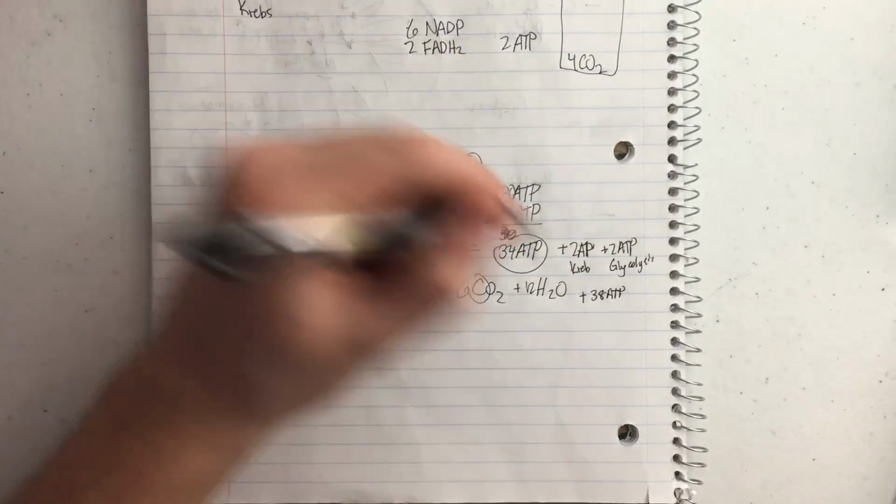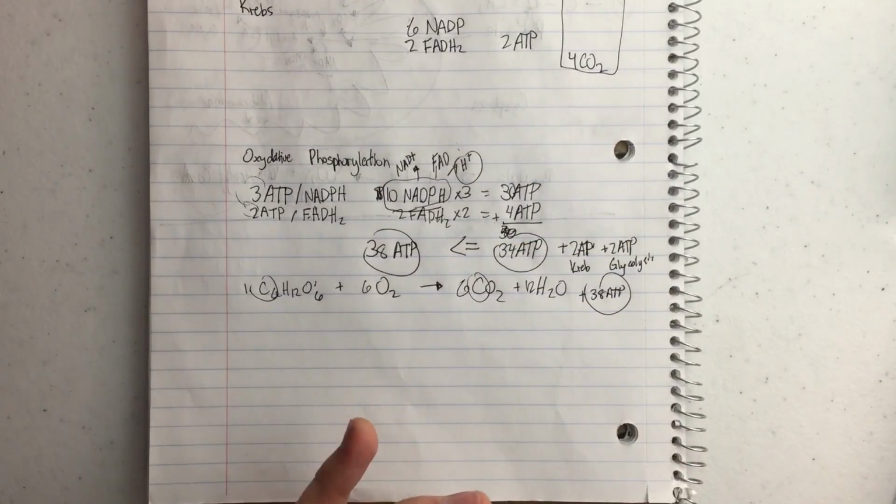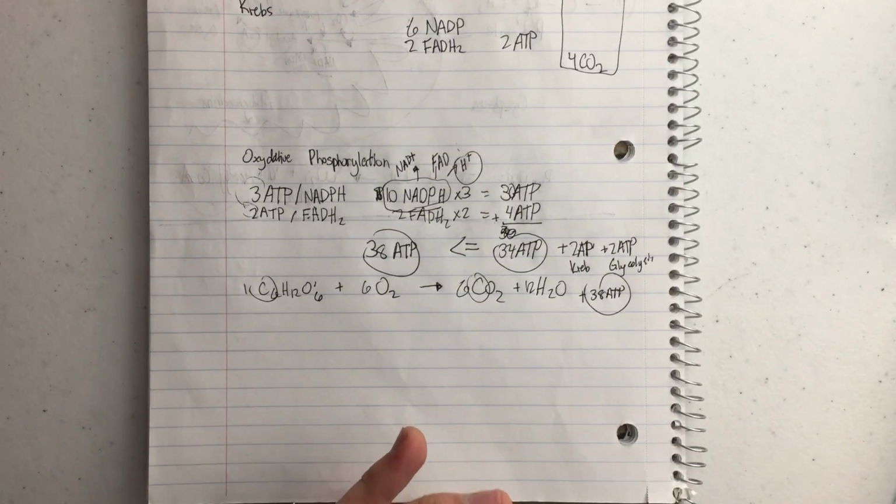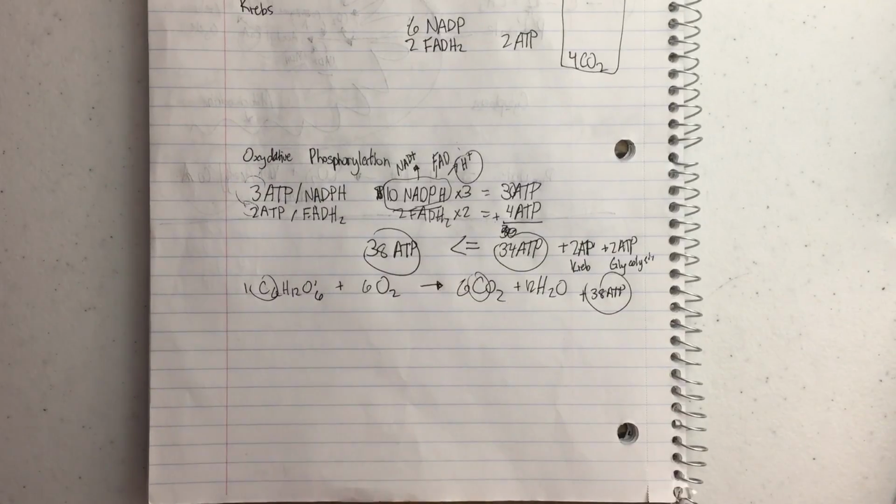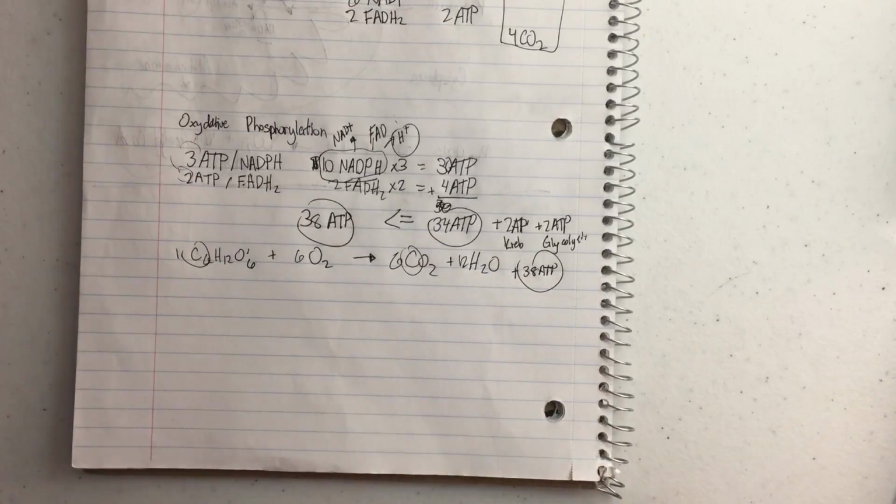Now, is it always 38 ATP? No. It's not always 38 ATP. That's in perfect conditions. But in general, in perfect conditions, 38 ATP. That's kind of where the number comes from.